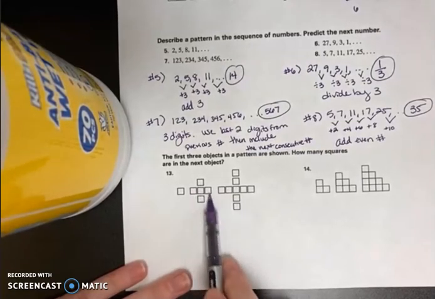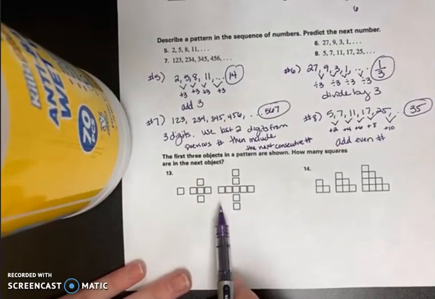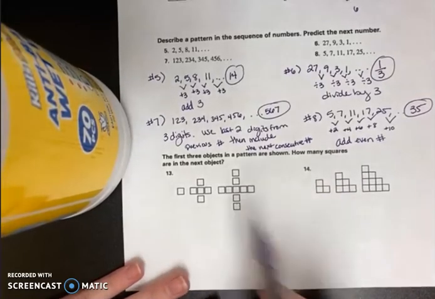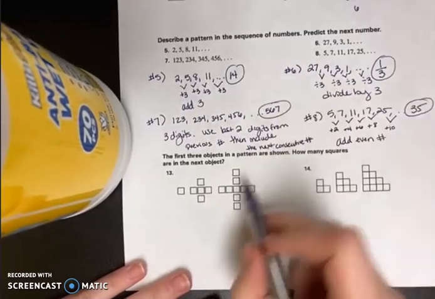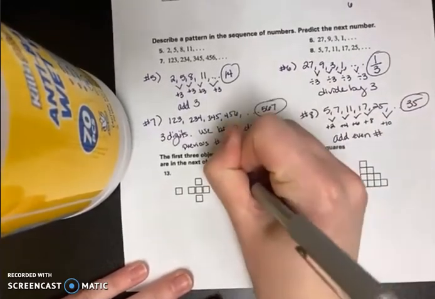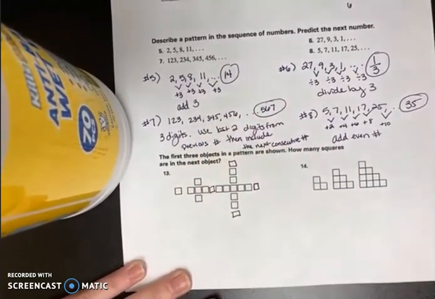Here, I took this pattern and did the same thing. I added 4 squares, which is what gave me this shape. So now, instead of redrawing it, I'm just going to add it to this. The next figure would start with this, and I would add 4 squares.